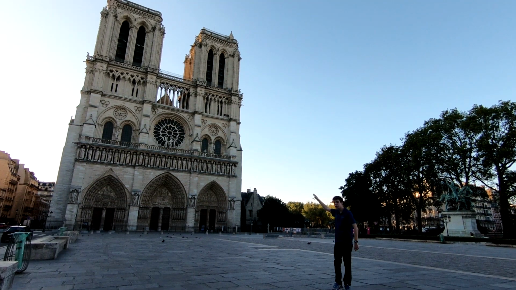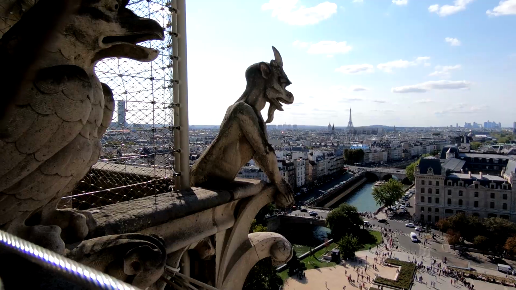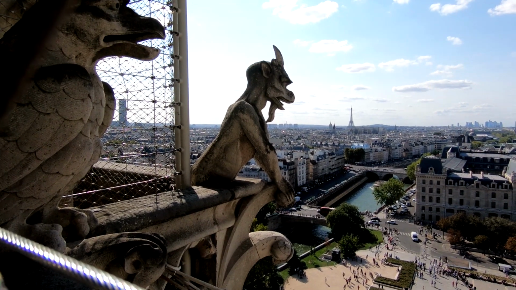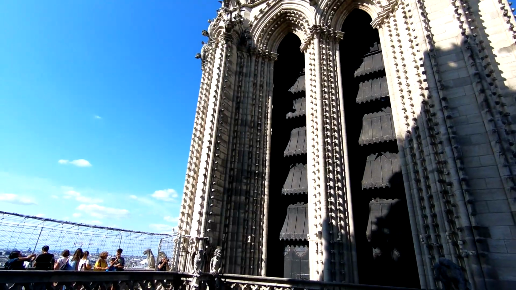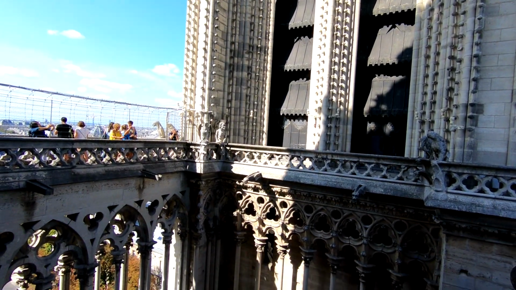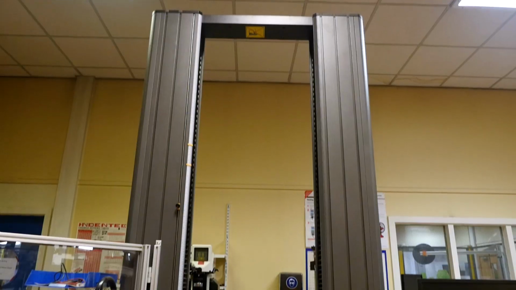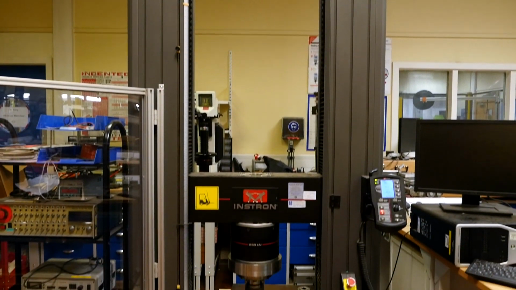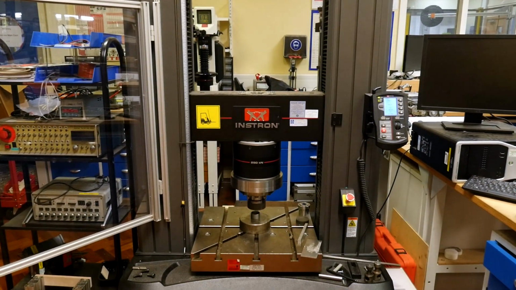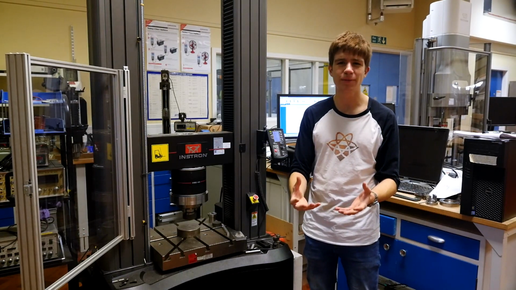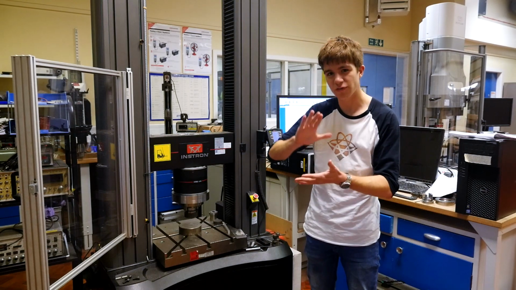These massive Gothic towers make up the iconic western facade of the Notre Dame Cathedral. Each of these towers weigh in at over 9,000 tons, putting the limestone base under a huge amount of compressive force. Compression is the force that pushes on an object, squeezing it together. To help understand stress, we're going to use this instrument machine. Just like the Tinius Olsen machine from earlier, we put the sample between these two plates. Unlike the machine from earlier, these plates are now going to push the sample together.